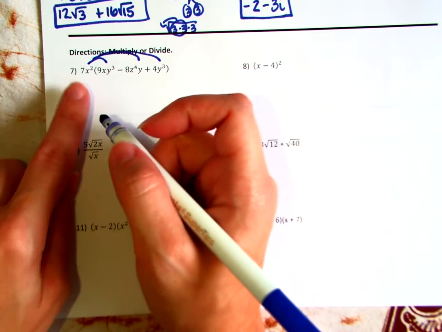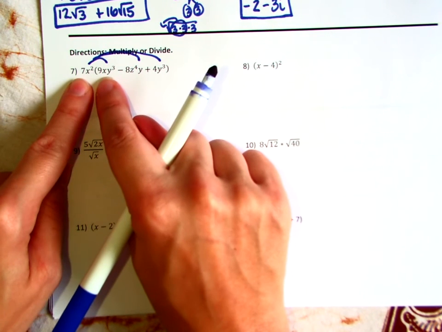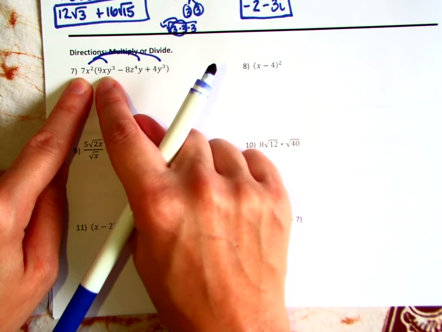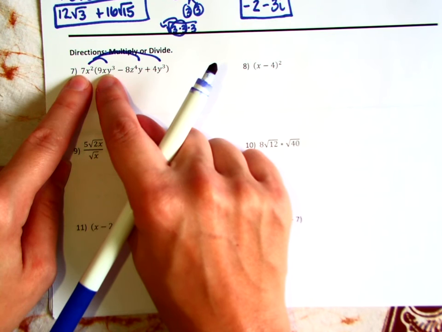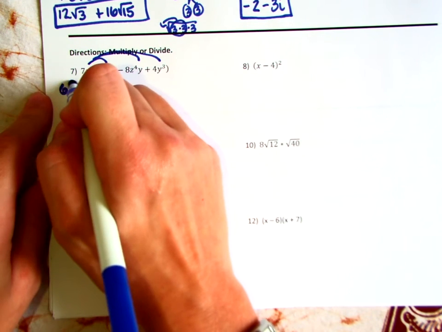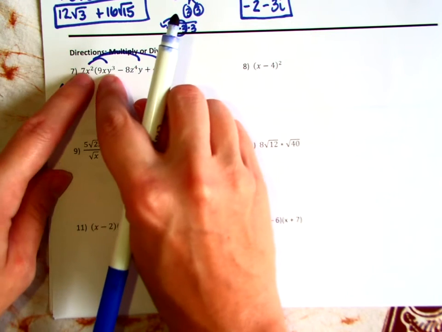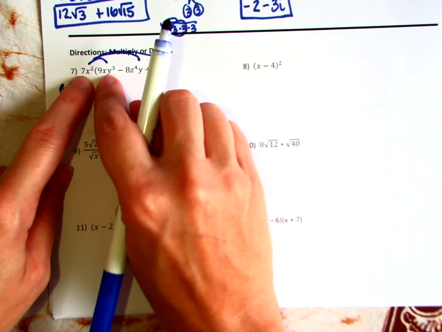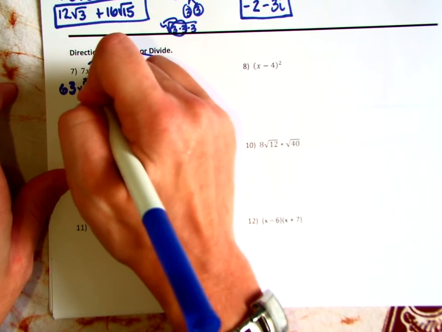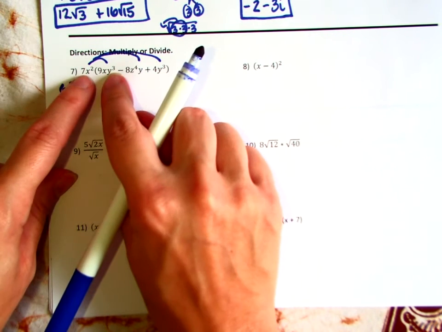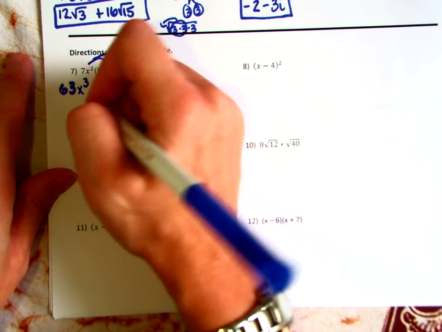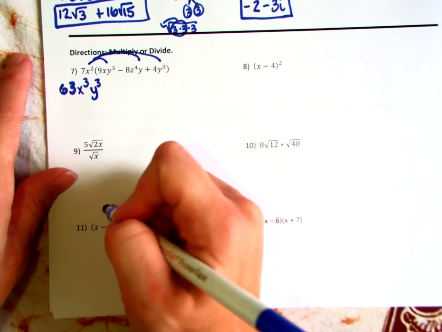So we're going to start with the 7x squared and this 9xy cubed. Start with your numbers. Since we're multiplying here, remember you're going to multiply your numbers. 7 times 9 is 63. Then look at your x's. On the outside we have x squared, on the inside we have x. X squared times x is x cubed. Then look, on the outside we have no y, but on the inside we have a y cubed. So we still need to bring our y cubed down.